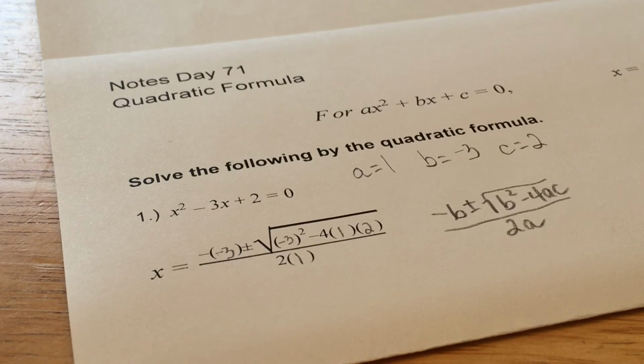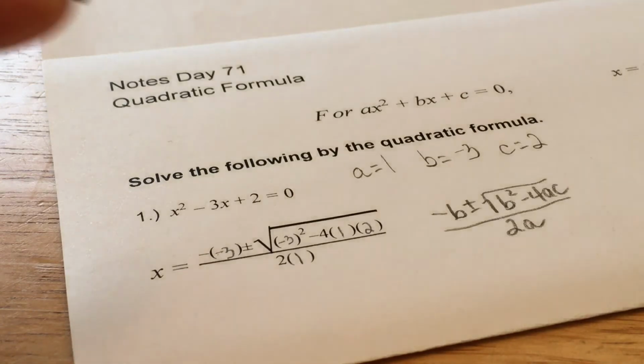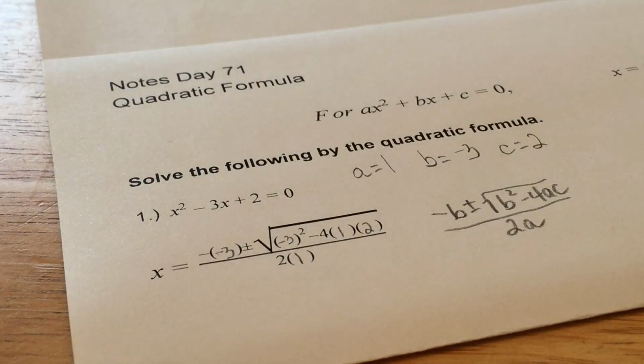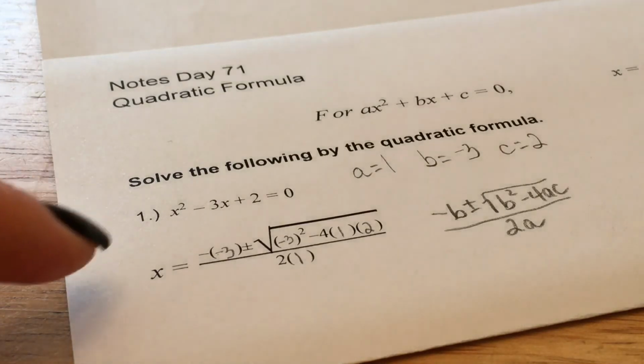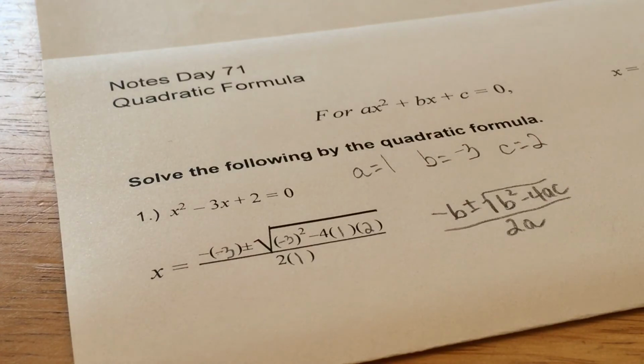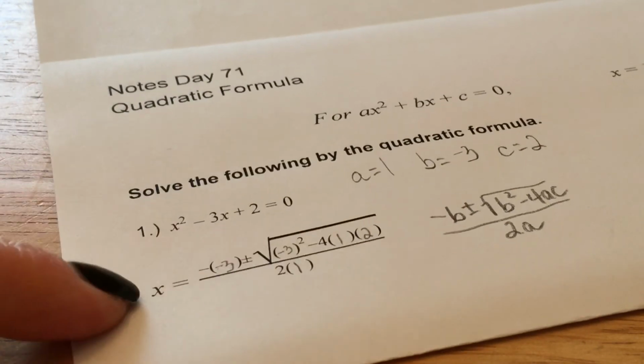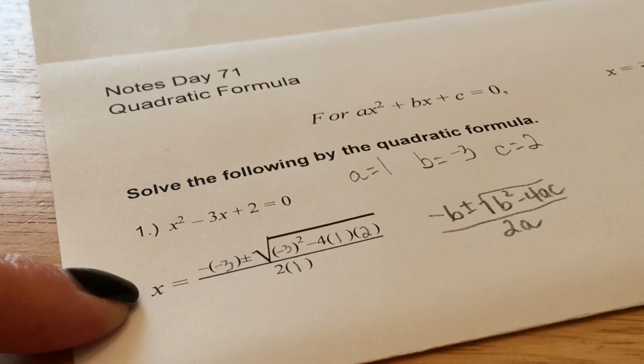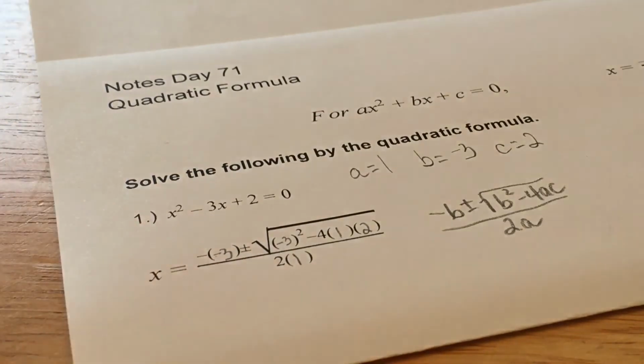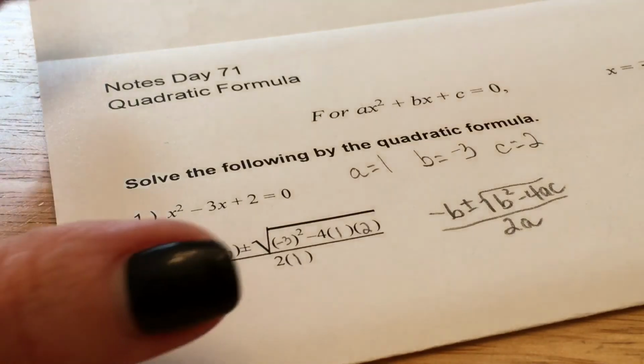So I'm going to leave this problem just in this form. I'm not going to go ahead and simplify it. I'm going to do that for examples 2 and 3, and then come back and do this for you at a later time. Right now, I just want you to see plugging these values in. So let's do that same thing for number 2, and then we'll look at simplifying them a little bit later.